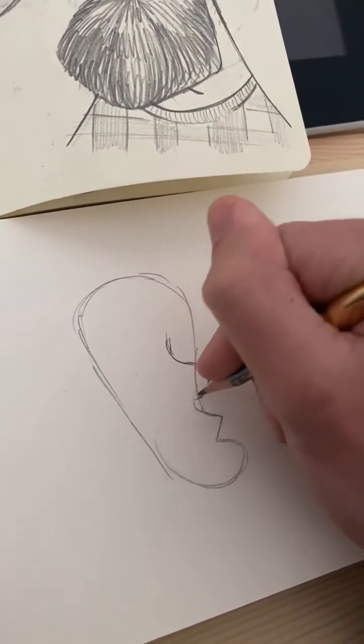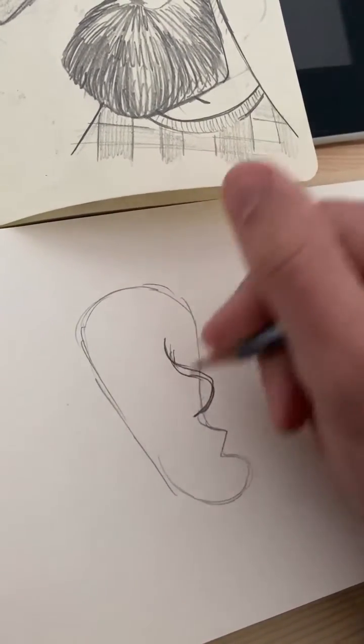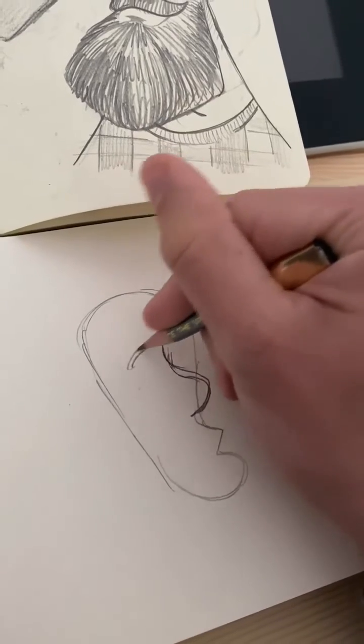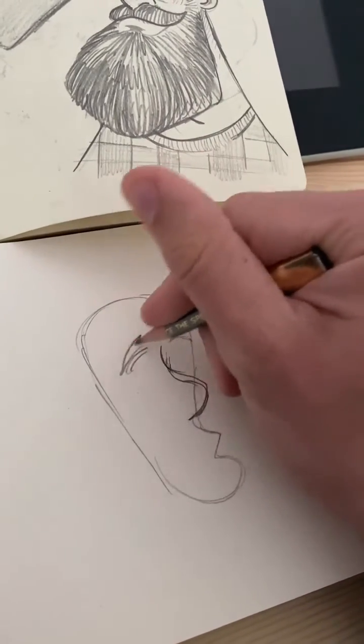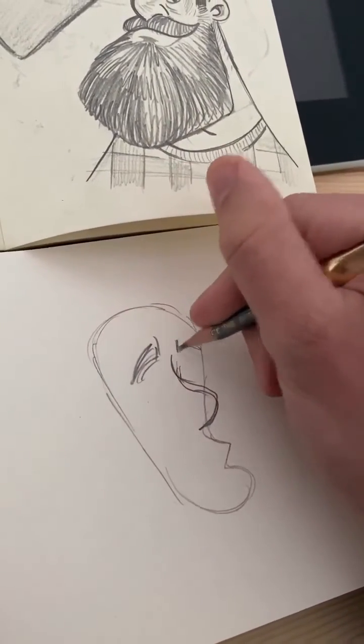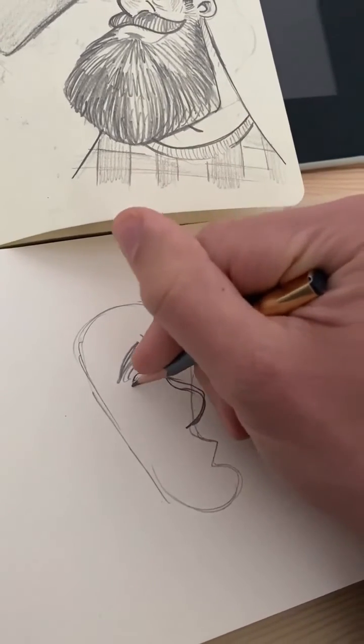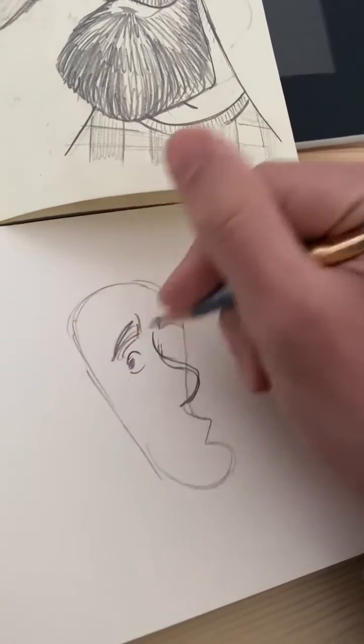drawing a nose in it. So you don't really have to use the exact shape, but use it as a base. So here, and I use this technique when I'm in an art block, for example.